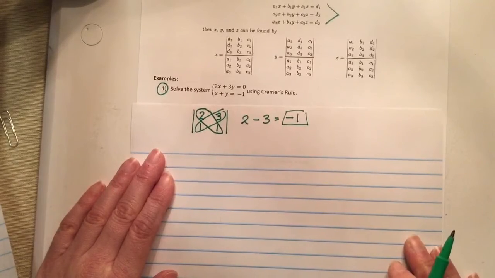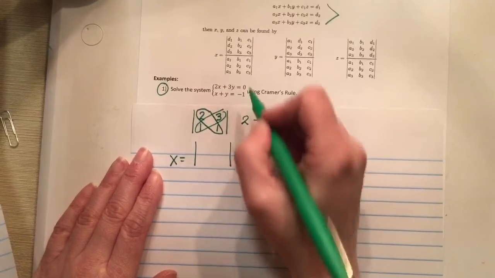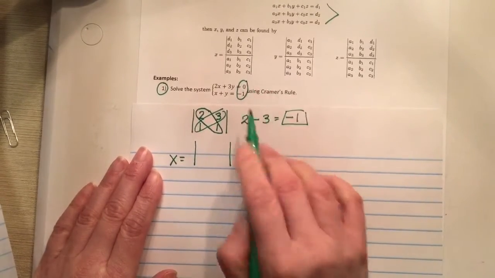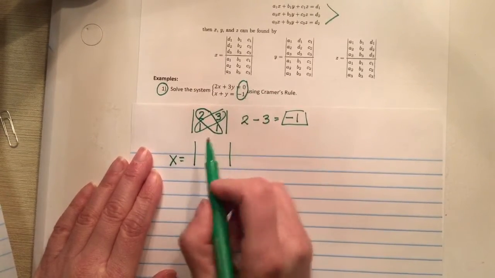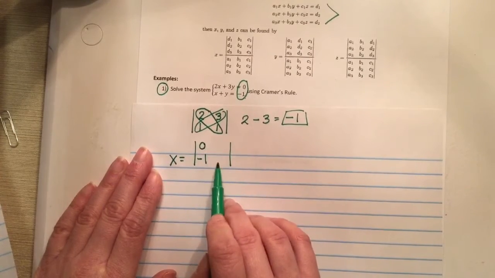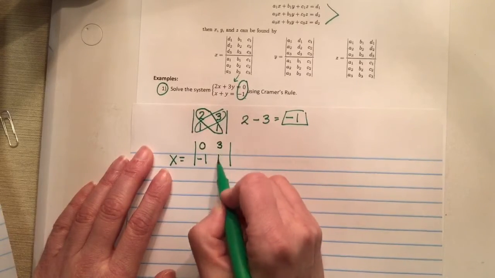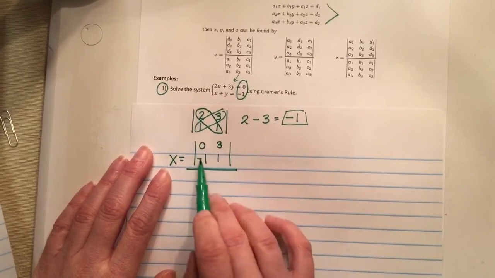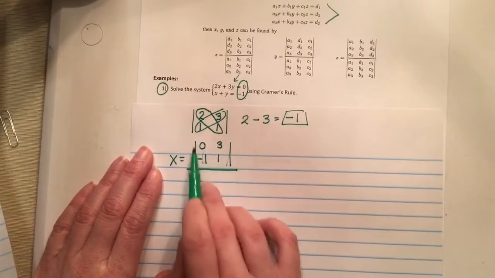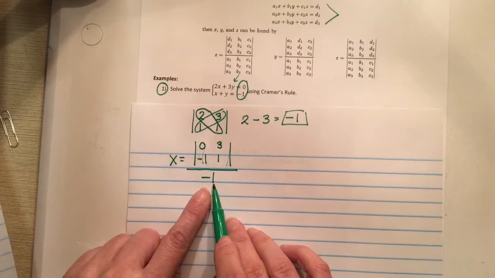That's your determinant. Now, if you are trying to solve for x, you take the solutions. The solutions are 0, negative 1. They go down the x column. Remember, it's x, then y. I'm not solving for y, so I keep my original y values 3 and 1. I'm going to find the determinant, that's why it's in the vertical lines, and then divide it by the original determinant, which we found to be negative 1.